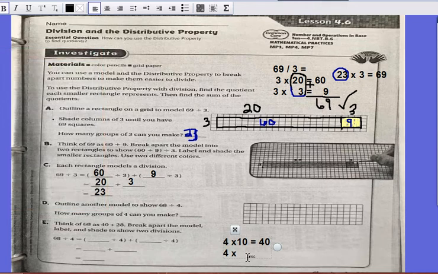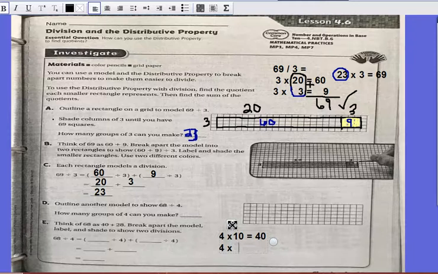Okay, so then I would go 4 times 5, and that would get me to 20. Okay, so right now in my head I'm going 40 plus 20 is 60, so I need to try and get to 8 more. So 4 times, what is 8? 4 times 2 is 8.